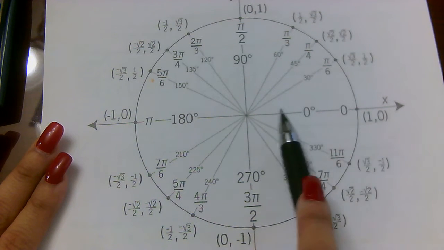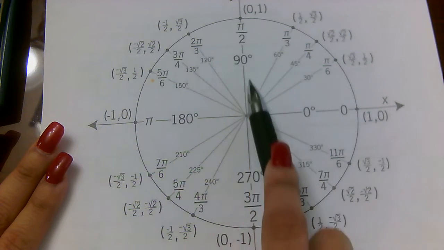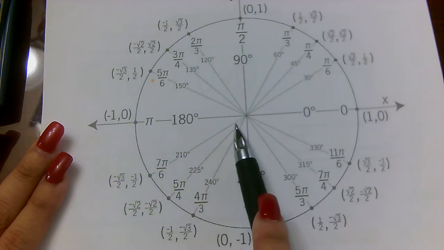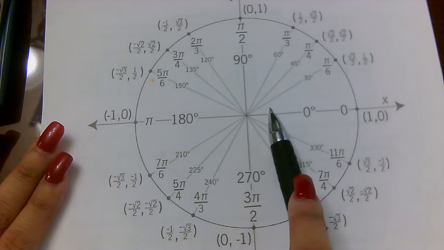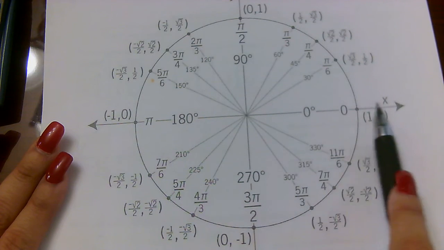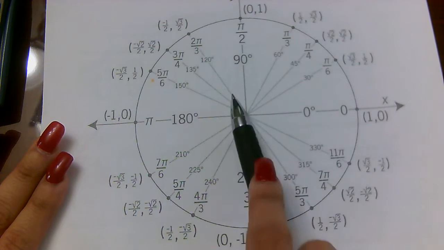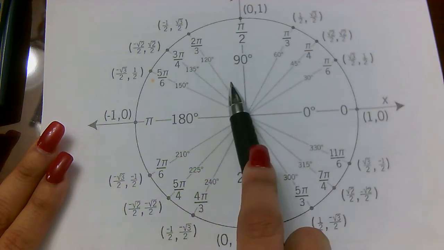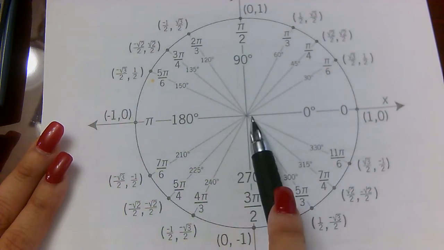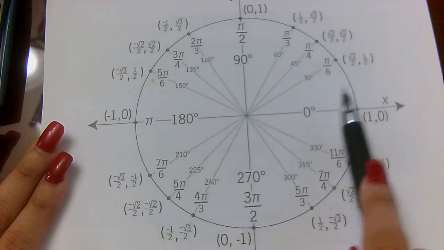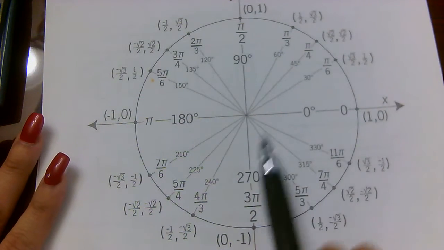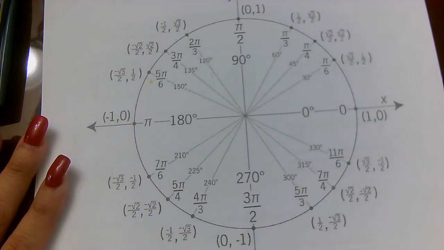This is going to be 1, 2, 3, 4, and to complete, we go back to this one again. That's 5. So there's 5 parts, starting with 0, pi over 2, pi, 3 pi over 2, and then 2 pi to complete it.